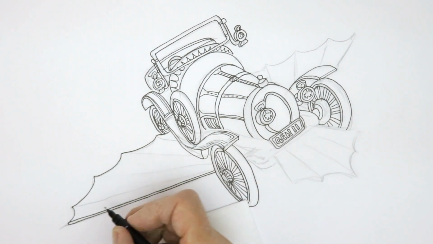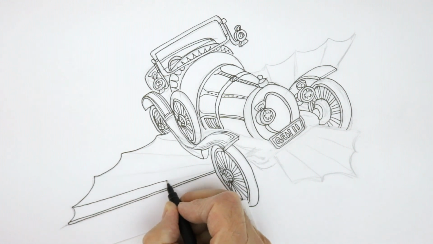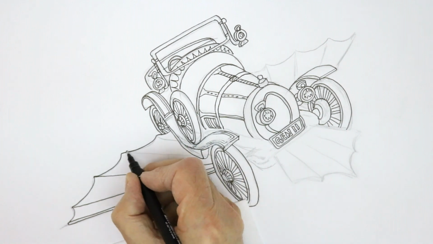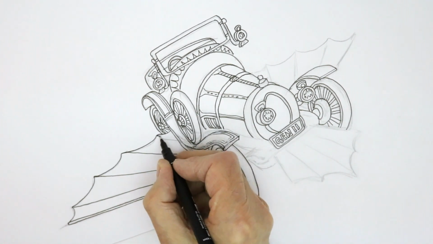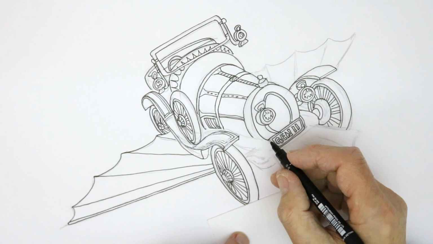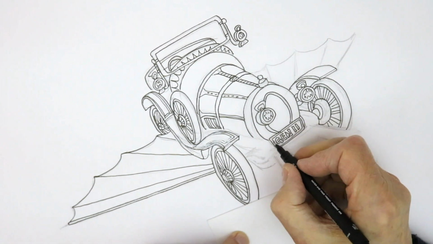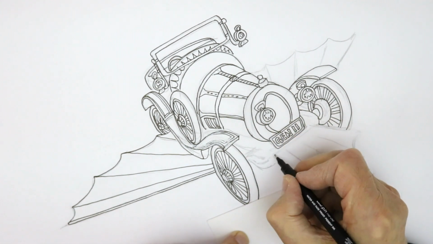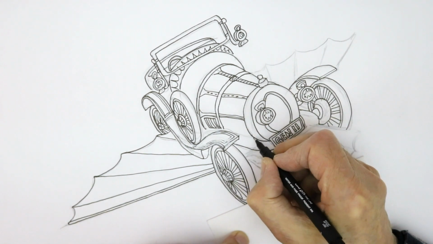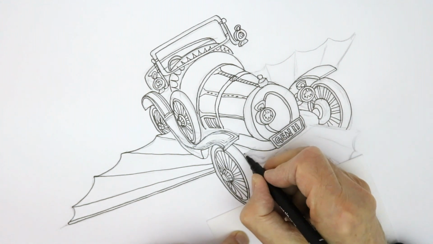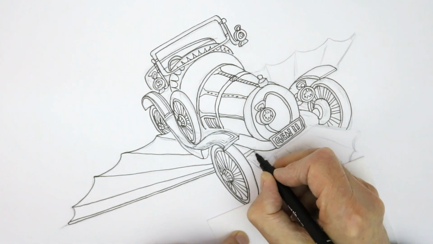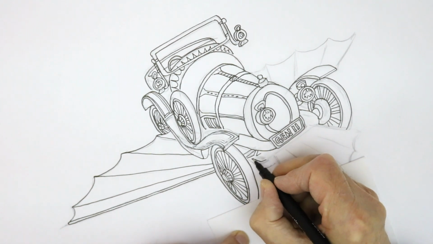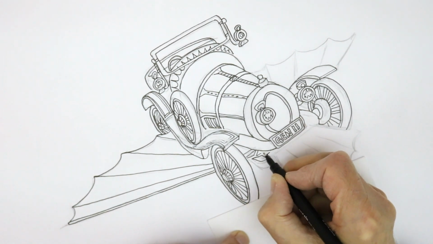Comes in there, and then these lines radiating out. Like that, okay. Underneath this part, by the way, the radiator comes out like that, and there's a metal shape which comes in there, and then we have these struts going towards the wheel. Little complicated shapes coming in there like that. Okay.